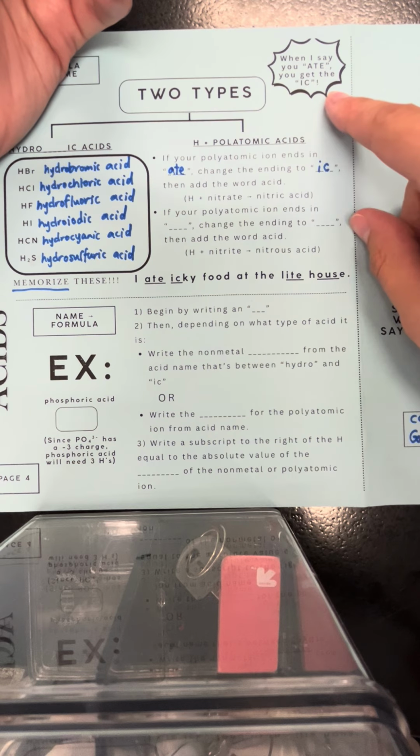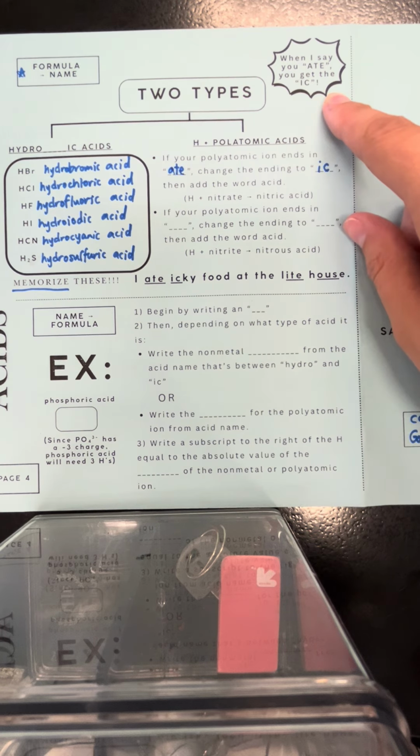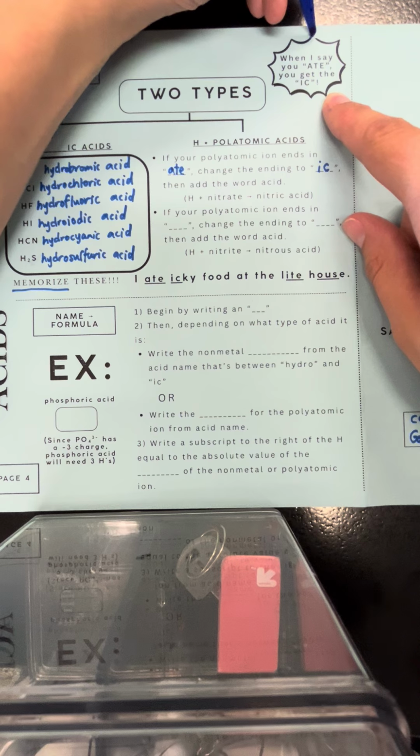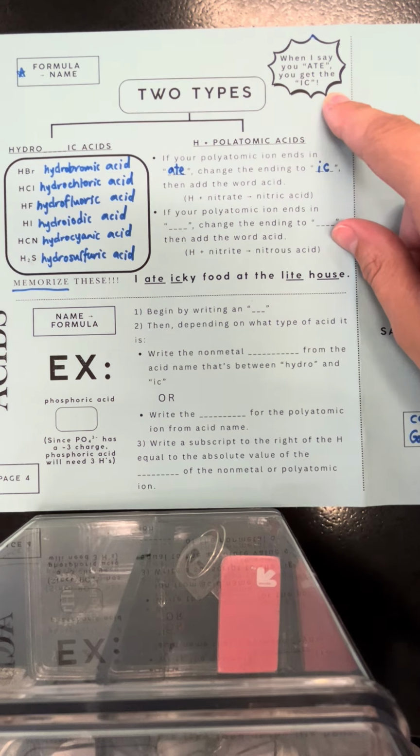I like to tell my students, and make them cringe really hard, I say, when I say ate, you get the ick. It's cringy that I try to say slang. So maybe that'll help you. When I say ate, you get the ick.